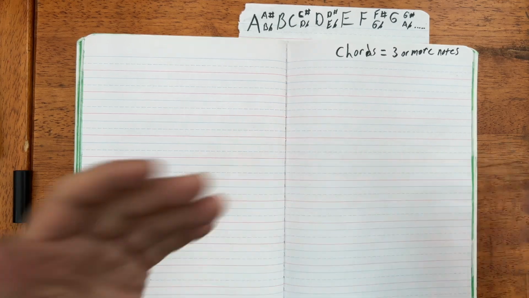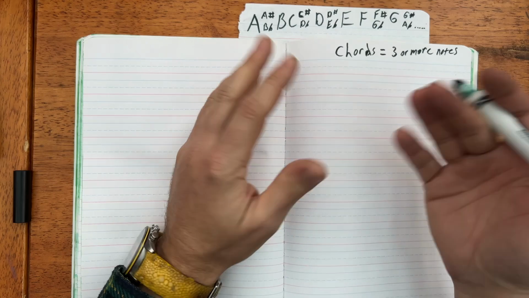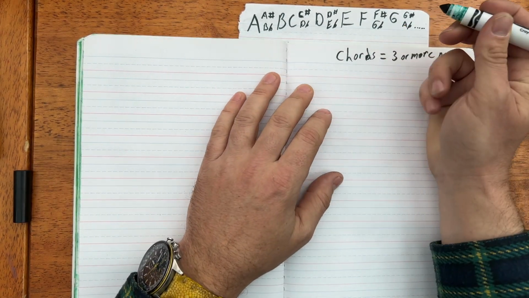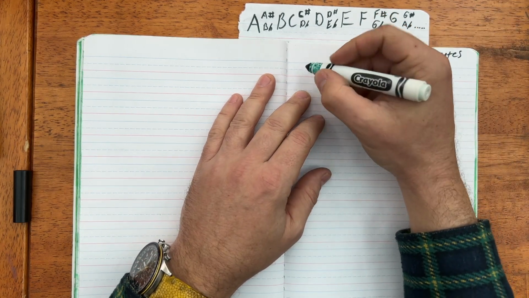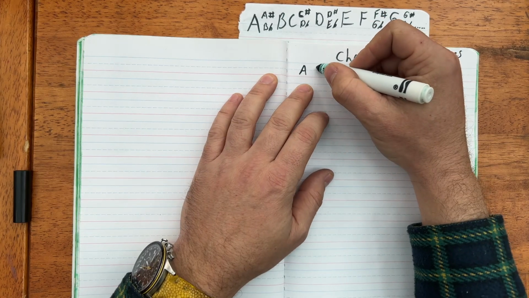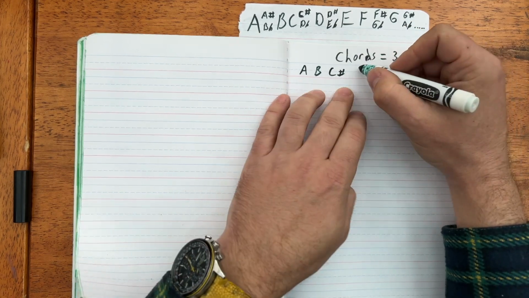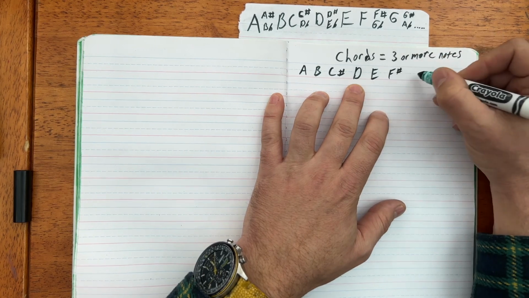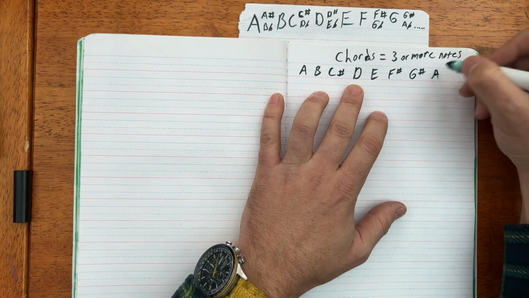So here we go. How do we build a chord? We talked about building scales, but a chord. And again, that's where our numbers really help. Let's go to our friendly A major scale. A, B, C sharp's our third, D's our four, E, F sharp, G sharp, and A, which is our eighth.